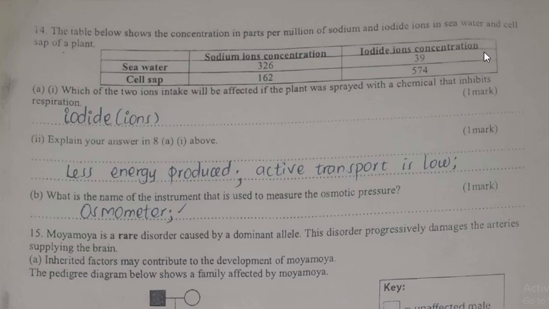Then iodide ion concentration, seawater 39, cell sap 574. It means the ions are moving from a region of low concentration to a region of high concentration, against a concentration gradient, and it needs energy from respiration. It means it is iodide ions.